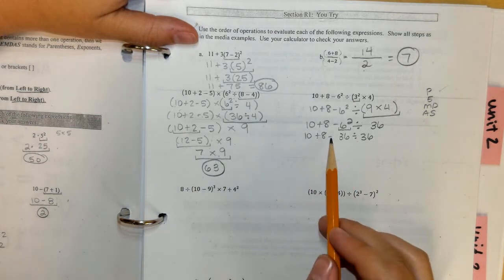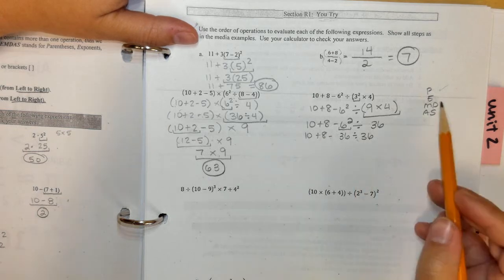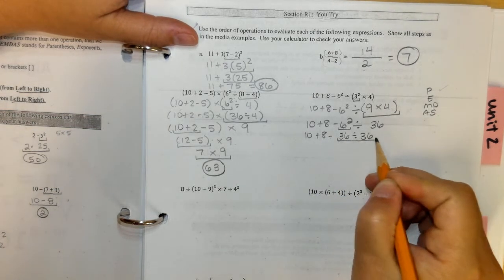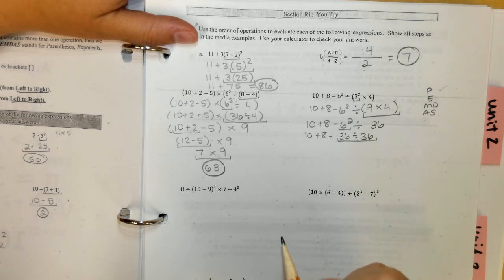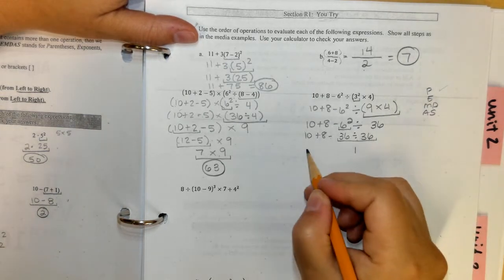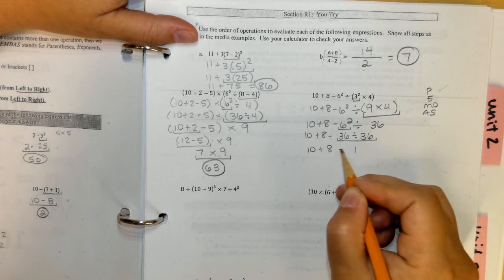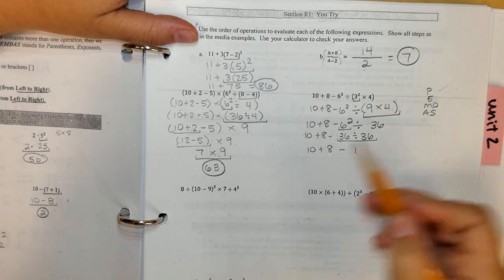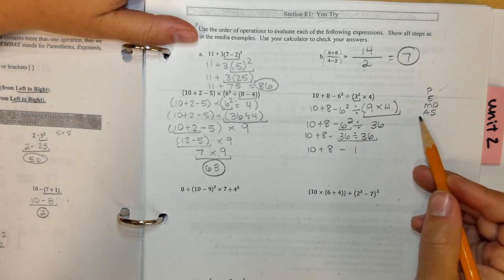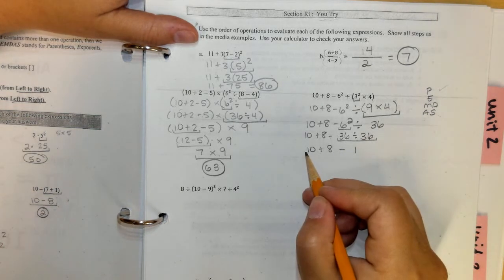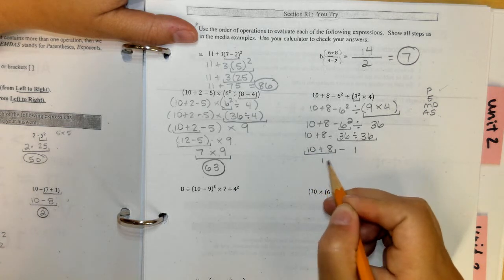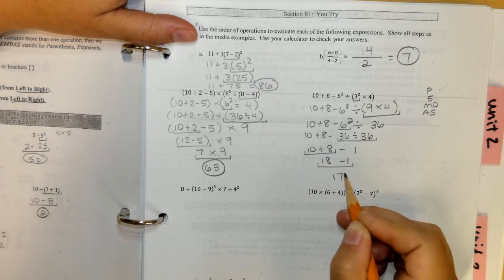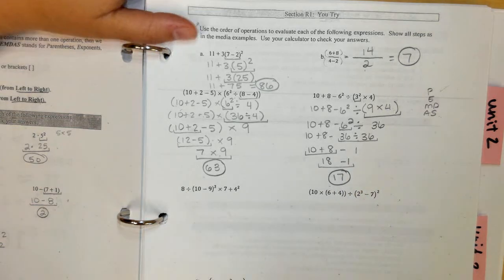Now we have addition, subtraction, and division. Well, division is higher than addition and subtraction, so we have to do the division first. 36 divided by 36 is 1. So I have 10 plus 8 minus 1. Addition and subtraction are on the same level, but we have to go from left to right. Left is the addition, so I have 18 minus 1, which is 17. Okay.